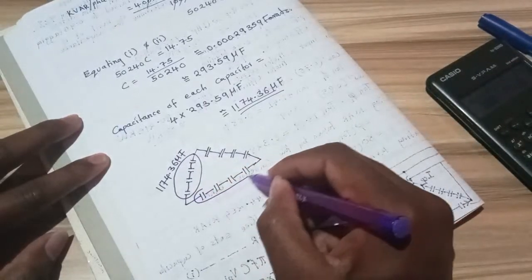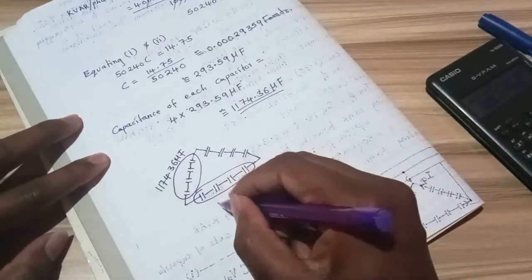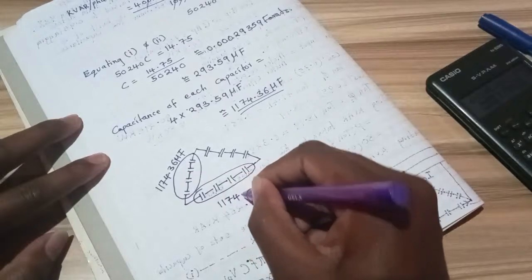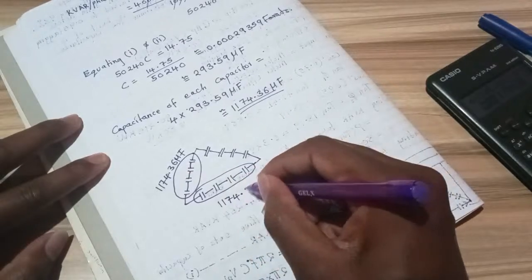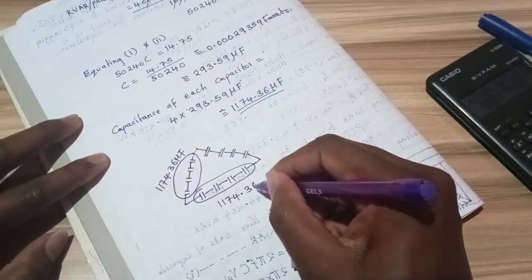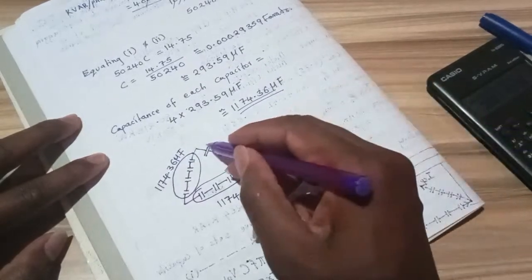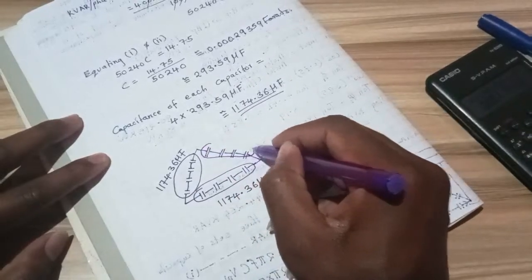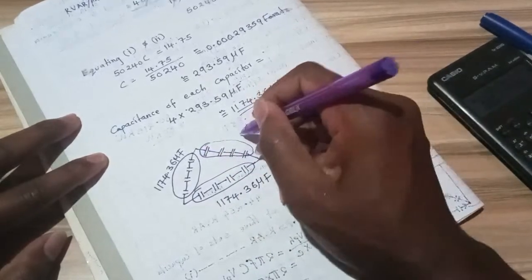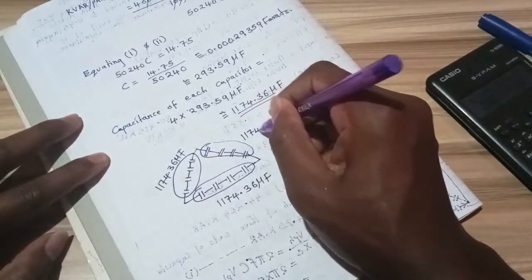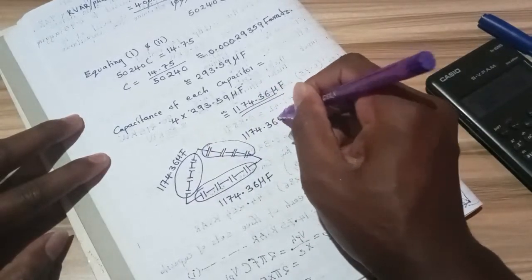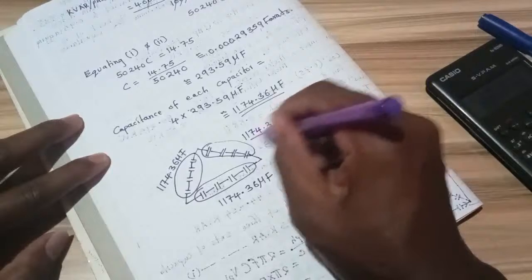And again on this other arm you require 1174.36 microfarads, and the same case applies here. You require 1174.36 microfarads.